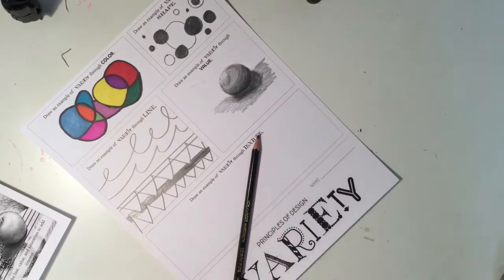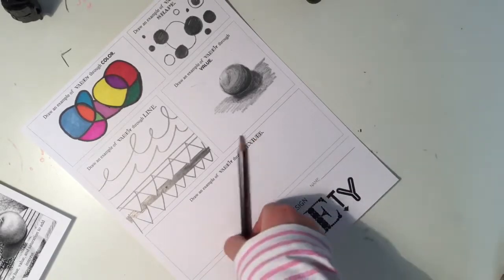So when I first drew it, it was just a flat circle. But once I started to add this variety of value, it starts to become more of a three-dimensional form.